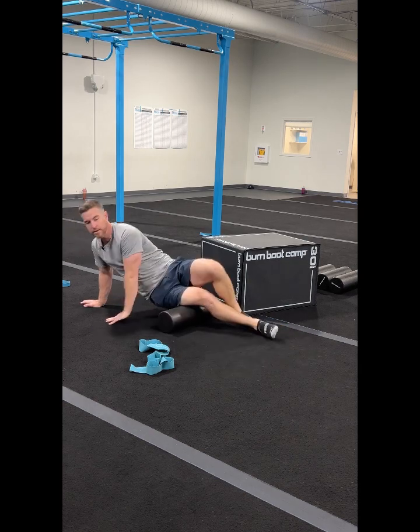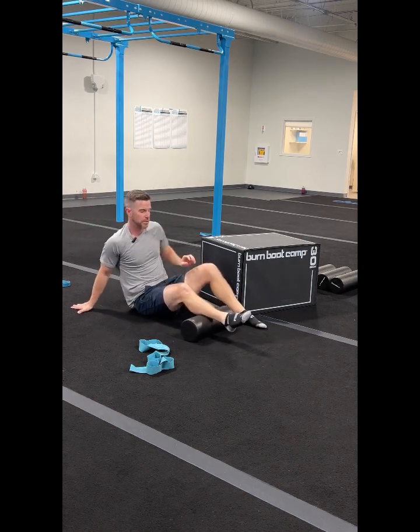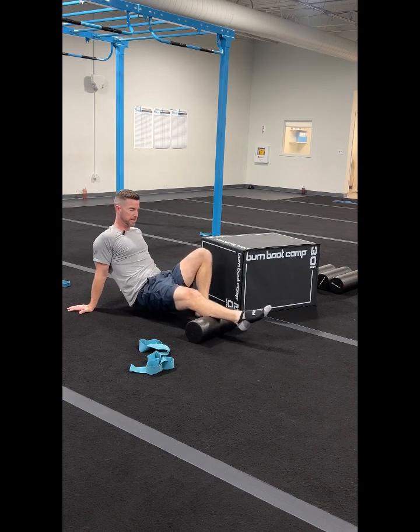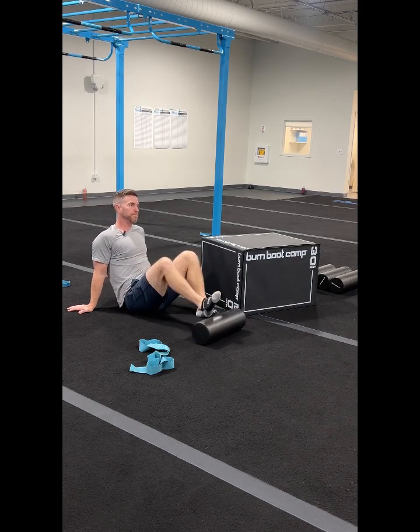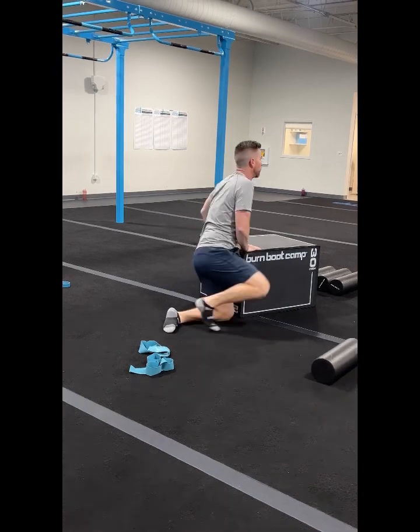And then when you get to the calf, just support yourself with your leg and hands and roll it out. Okay? So grab a foam roller. There's one more over here.